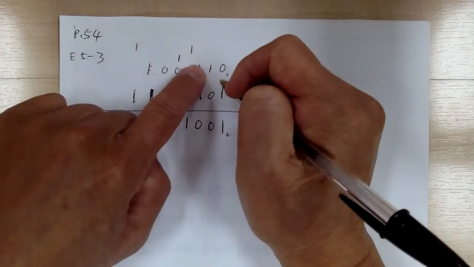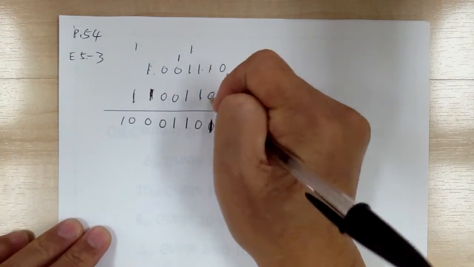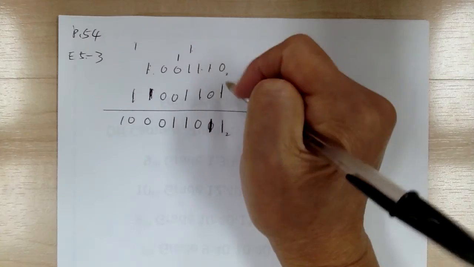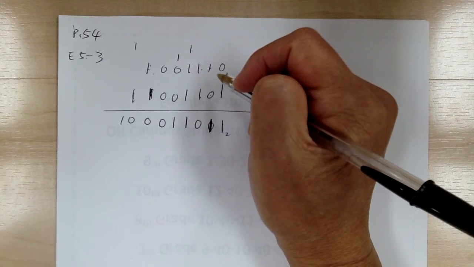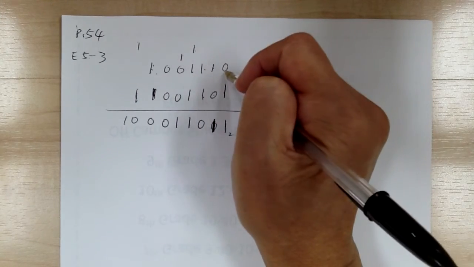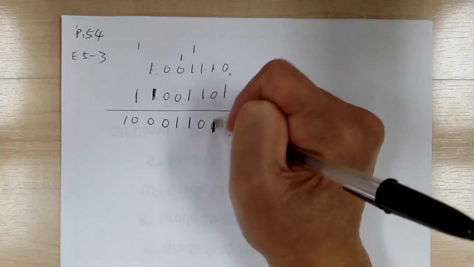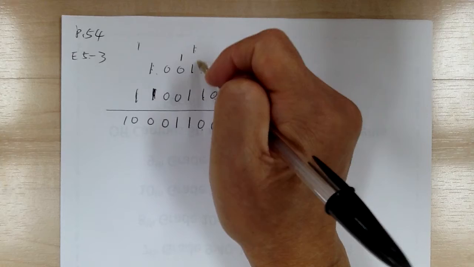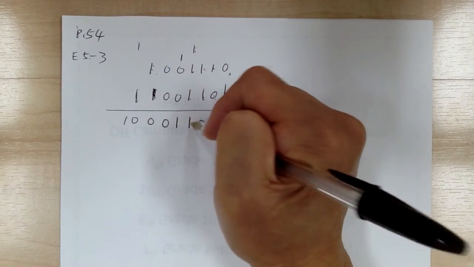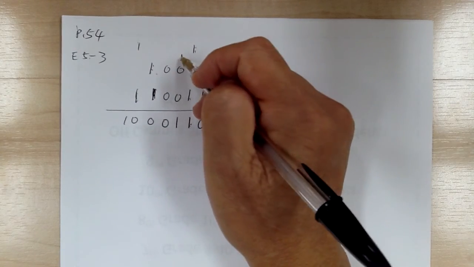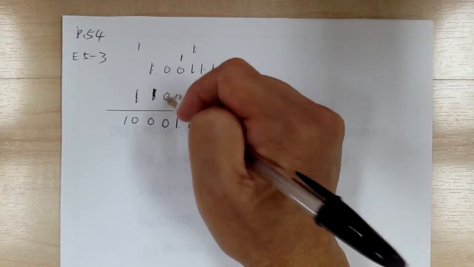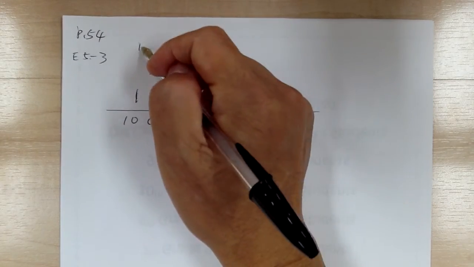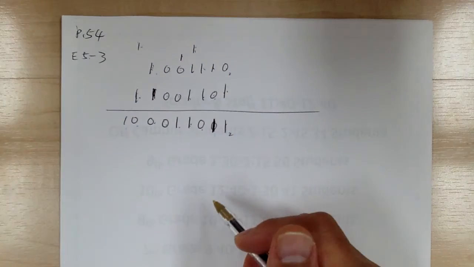Oh, wait, sorry. 1 plus 0 is 1. Sorry about that, I got carried away. So be careful, because with a lot of 0s and 1s, it's very easy to get confused. Again, 0 plus 1 is 1, 1 plus 0 is 1, and 1 plus 1 is 10, write 0, carry 1. 1 plus 1 is 10, plus 1 is 11, so write 1, carry 1. 1 plus 0 is 1, 0 plus 0 is 0. 1 plus 1 is 10, so write 0, carry 1. So that's that.